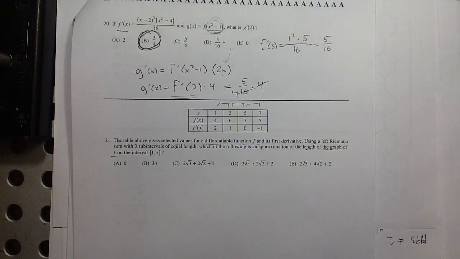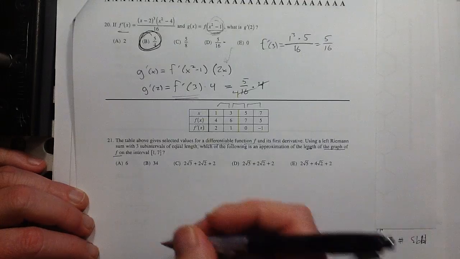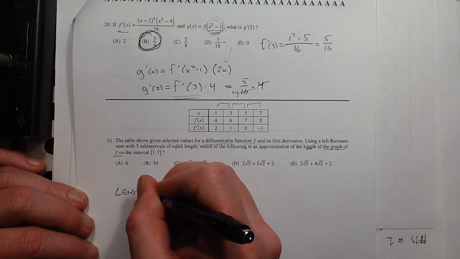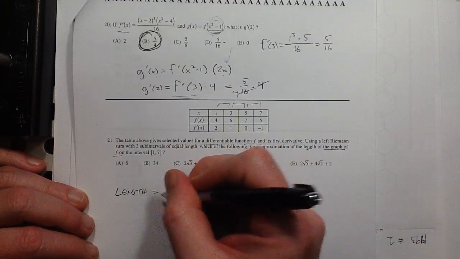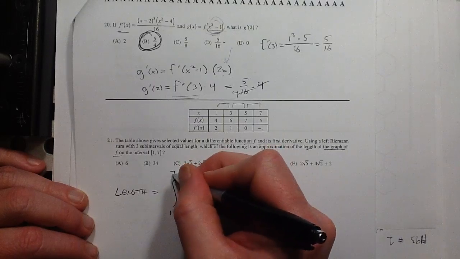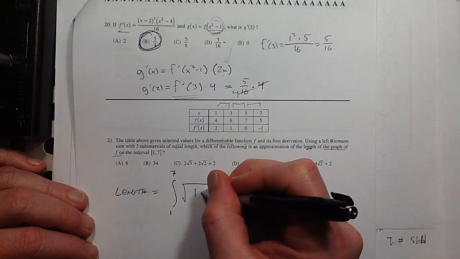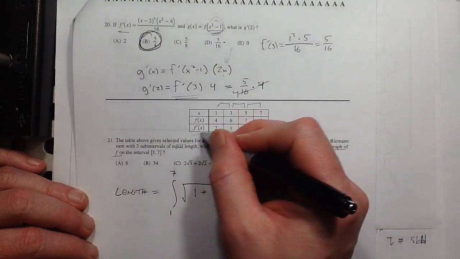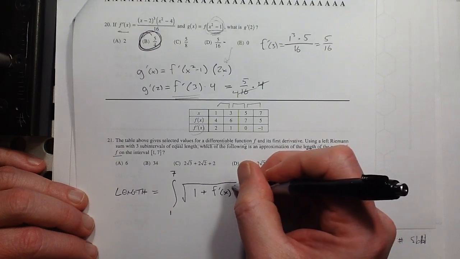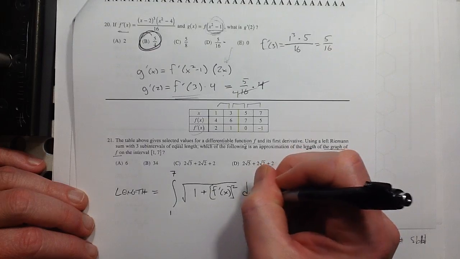That's what it's asking us to find. And we're going to somehow use a Riemann sum to help us out there. So the length of the curve is equal to the integral from 1 to 7 of the square root of 1 plus (dy/dx) squared. I'm going to call it f prime of x here, because that's what they called it.